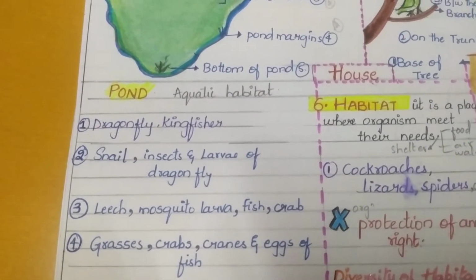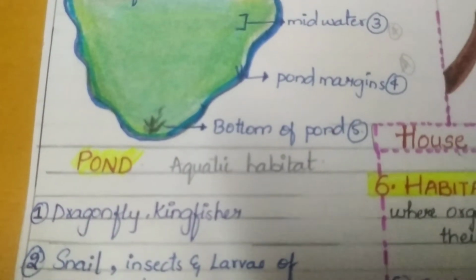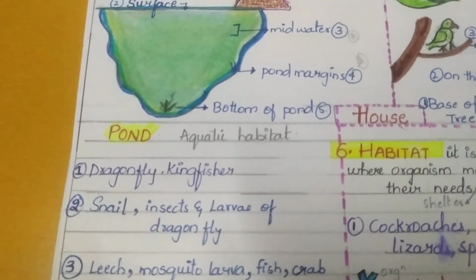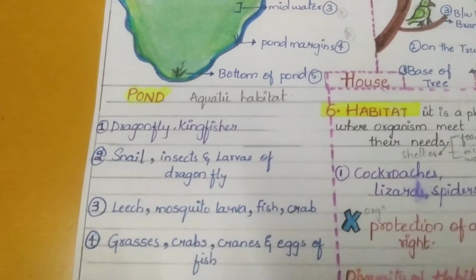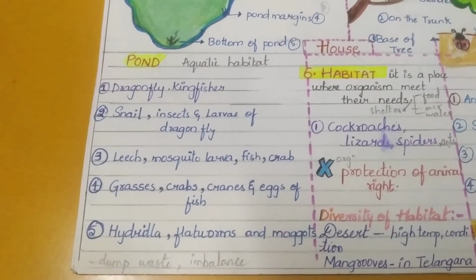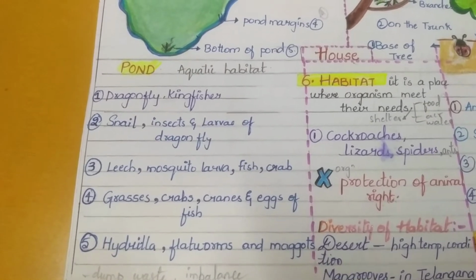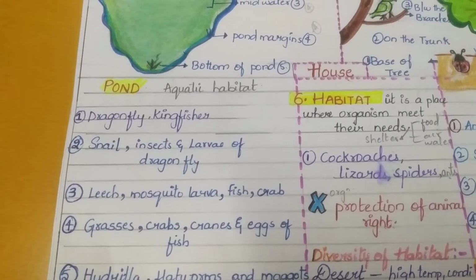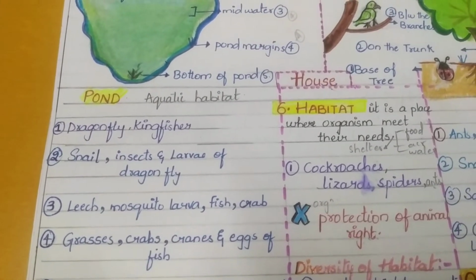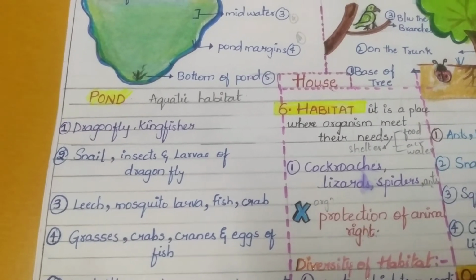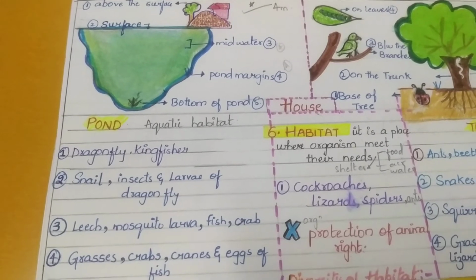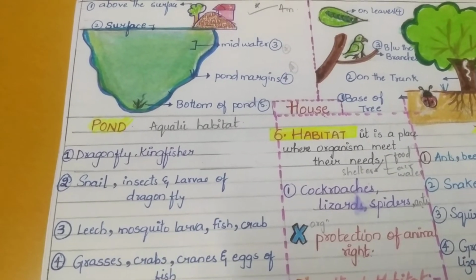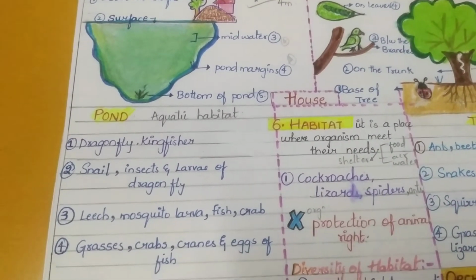Now the last one, the bottom. I think you can see here. There is a plant. The plant name is hydrilla plant, and flatworms and maggots. This question is for 4 marks in your S7 2017 paper. So be careful while learning this answer, because it can get you 4 marks. Yes. So should we move ahead?